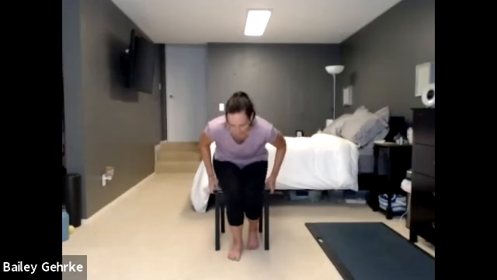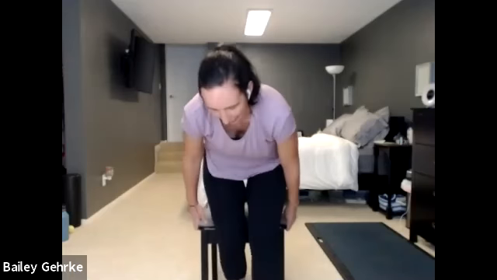Slowly starting to wiggle your fingers, taking some deeper inhales and exhales. Opening your eyes, maybe taking a full body stretch. Hands come up overhead. Good. Coming back to your Wednesday. Exhale, coming to just a comfortable seat. You can use the back of the chair. You can scoot away from it.